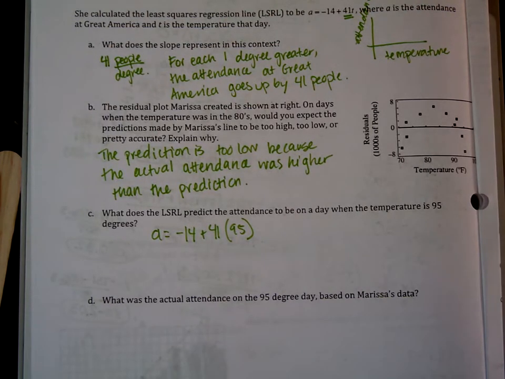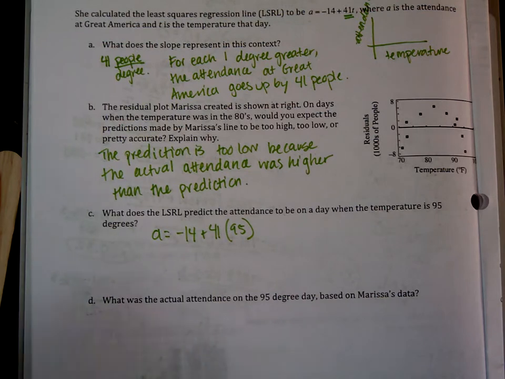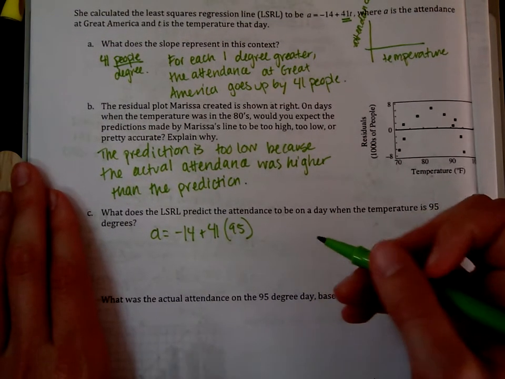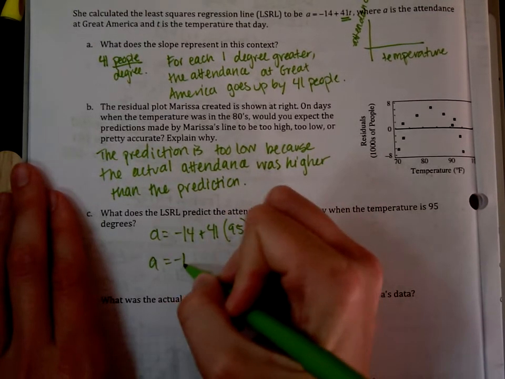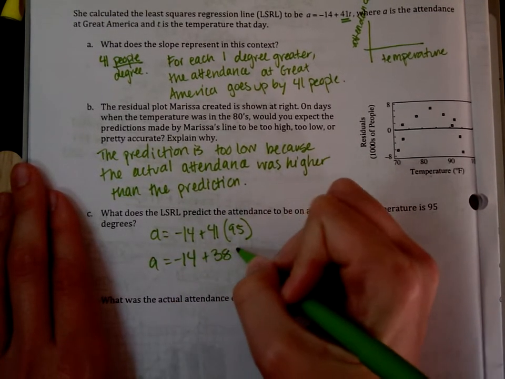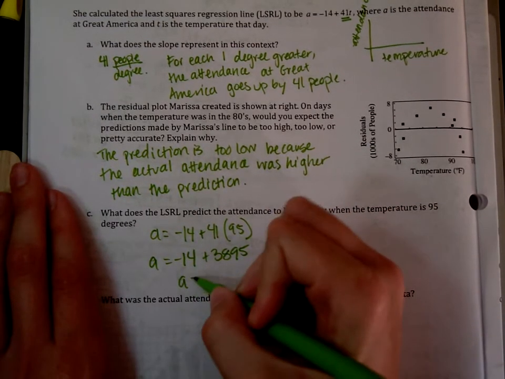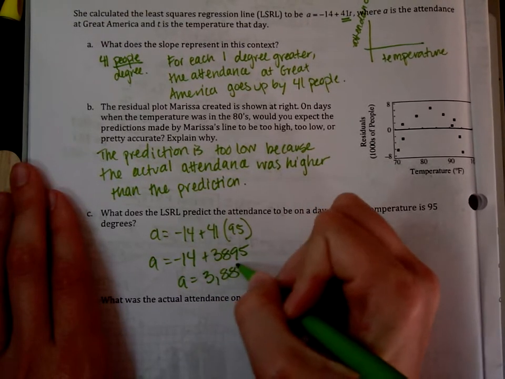So 41 times 95 is 3,895. And then I have to subtract 14, which would be 3,881 people.